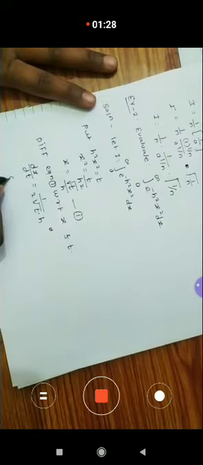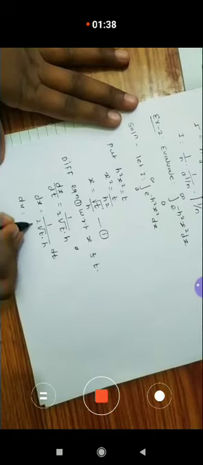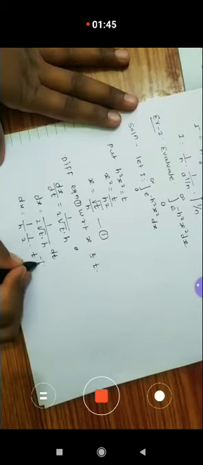So dx becomes 1 by 2 root t into h dt. So dx is 1 by h into 1 by 2 into t raised to minus 1 by 2 dt.